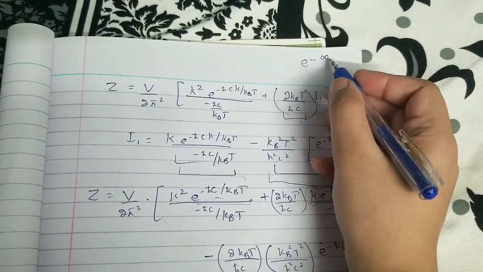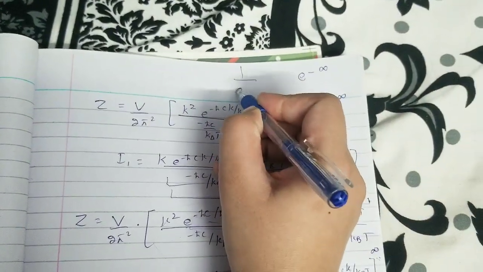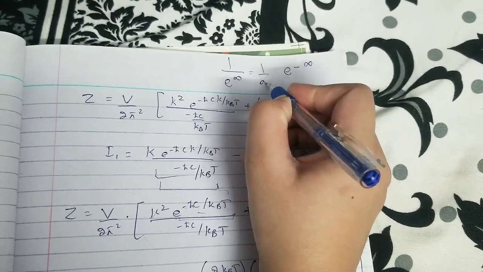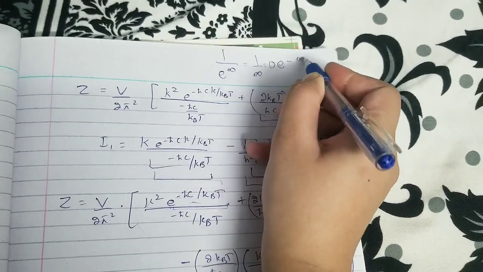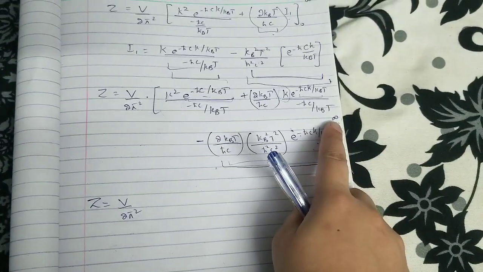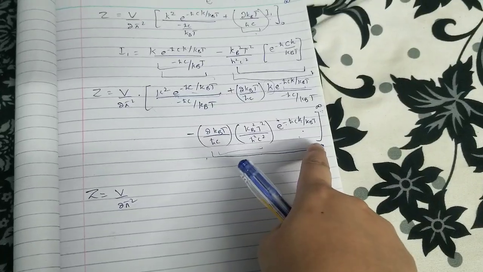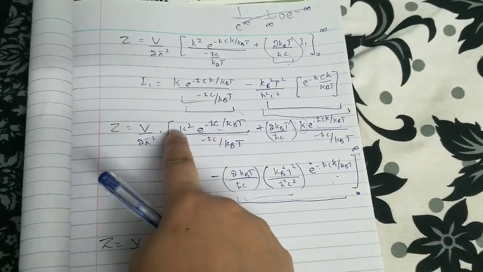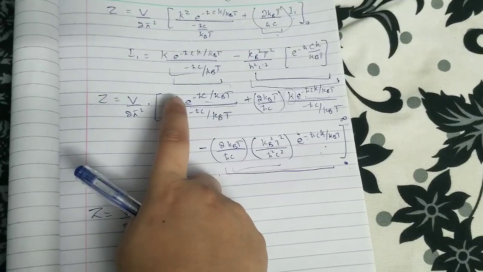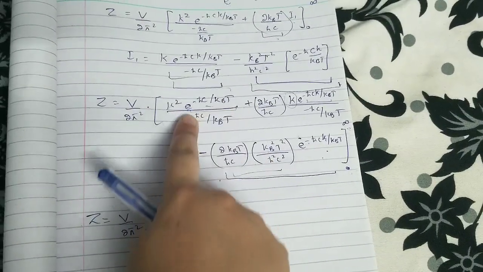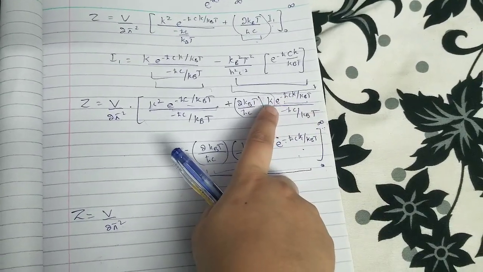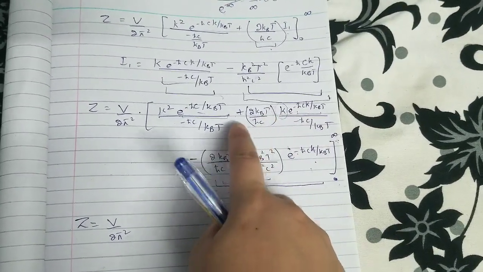So it's e to the power minus infinity. We can write it as 1 over e to the power infinity, and e to the power infinity is infinity, and 1 over infinity is 0. So all these quantities become 0 when we put infinity in them. And when we put 0, here we have k. When we put 0 here, k is equal to 0, so this whole quantity becomes 0 when we put the low limit. This whole quantity becomes 0 as well when k is equal to 0, because k is multiplied with all of these quantities.